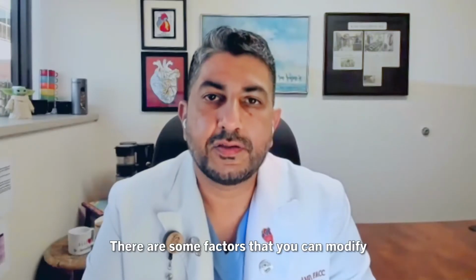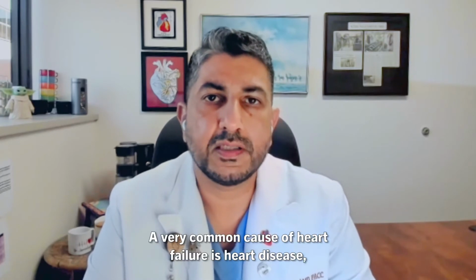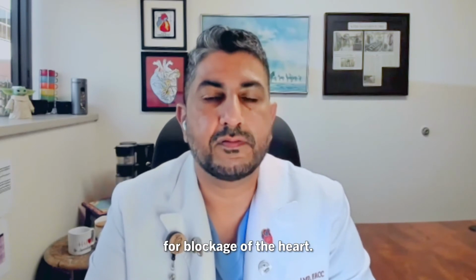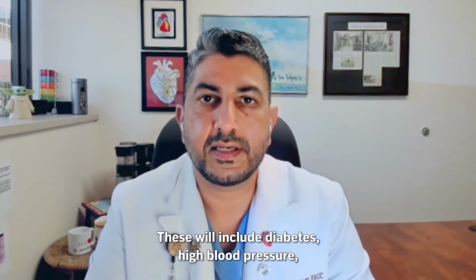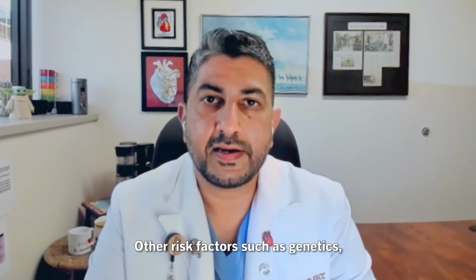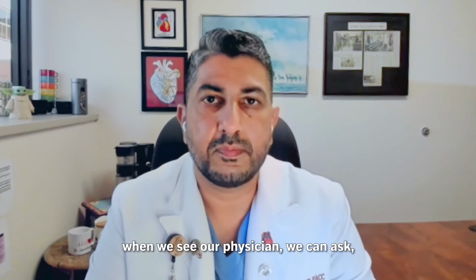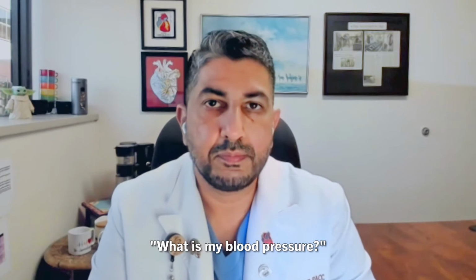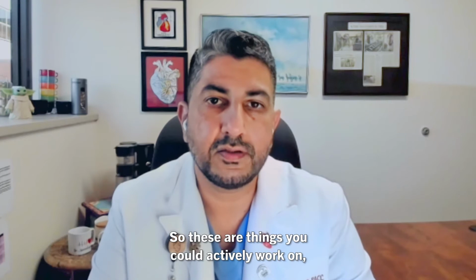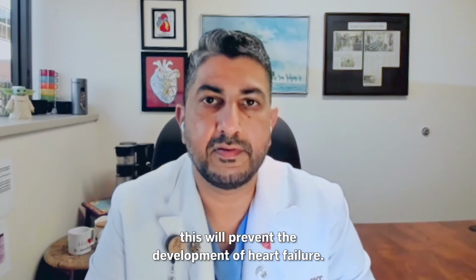There are some factors that you can modify to prevent the development of heart failure. A very common cause of heart failure is heart disease, which means blockages of the heart. And we know there are certain risk factors for blockage of the heart. These will include diabetes, high blood pressure, and high cholesterol, smoking as well too. Other risk factors such as genetics, we can't modify that. But for the others, when we see our physicians, we can ask, what is my blood pressure? Is it at goal? How are my sugars doing? How is my cholesterol? So these are things you could actively work on. And hopefully if you actively work on this, it will prevent the development of heart failure.